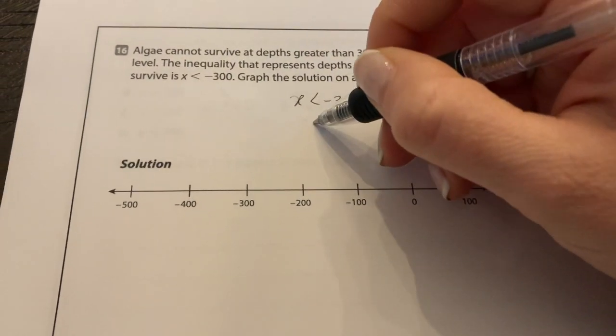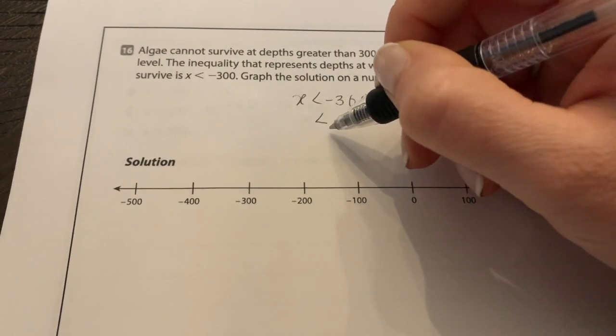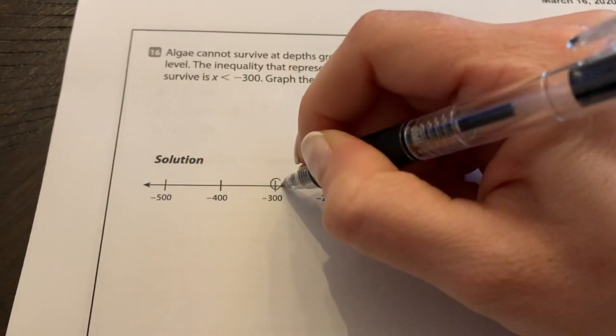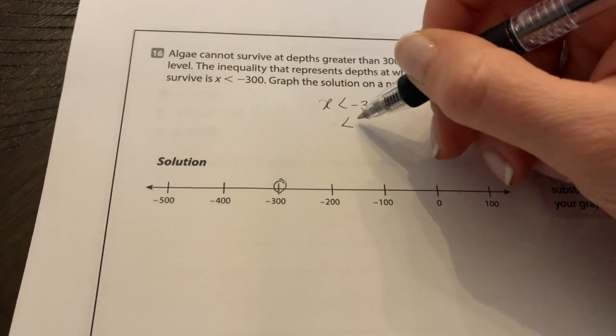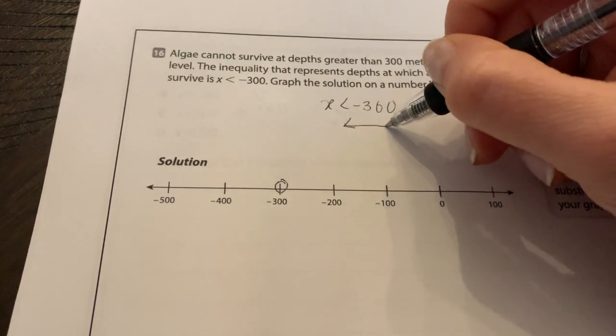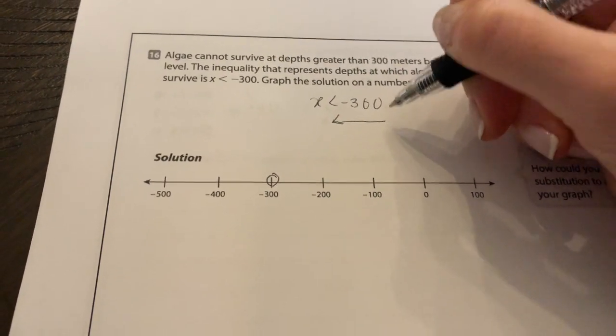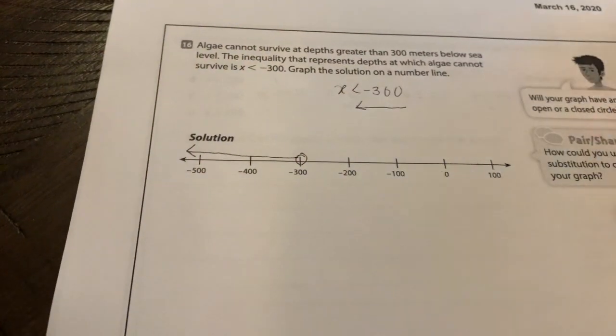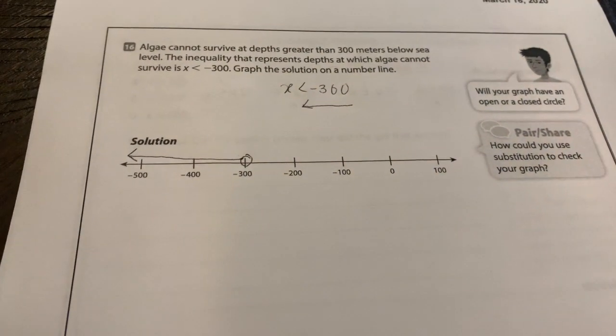Of course this is a less than symbol. There's no "or equal to." So we're going to find our negative 300 and draw a nice open circle there. And then we see it's less than, which is left, okay? If you draw your little line, you can see which way your arrow should go. And there you go. There's your graph.